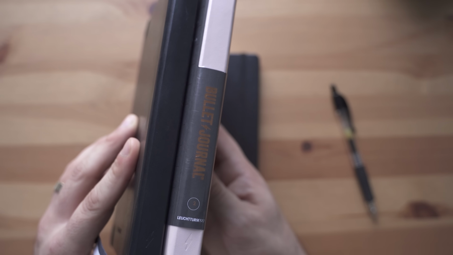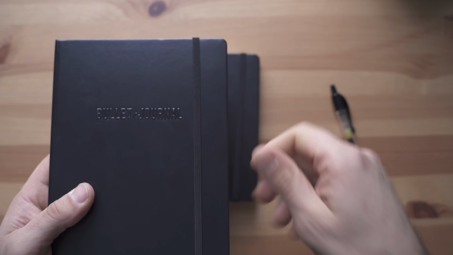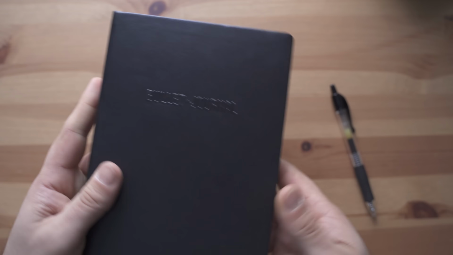These are the official Leuchtturm 1917 bullet journals. I'll probably end up using these more often. Let me give you just a look inside so you can see what it's like. These are dotted Leuchtturm 1917s with really thick paper. Maybe it's the 120 gram paper that they use for their special Leuchtturm A5s. But that's really it. There's not too much in here that makes it a bullet journal. You have to do that yourself.